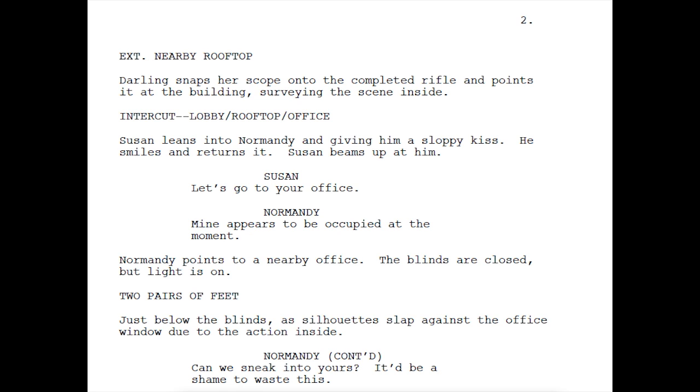Intercut. Lobby, rooftop, office. Susan leans into Normandy and gives him a sloppy kiss. He smiles and returned it. Susan beams up at him. "Let's go to your office." "Mine appears to be occupied at the moment." Normandy points to a nearby office. The blinds are closed, but the light is on. Two pairs of feet, just below the blinds, as silhouettes slap against the office window due to the action inside.